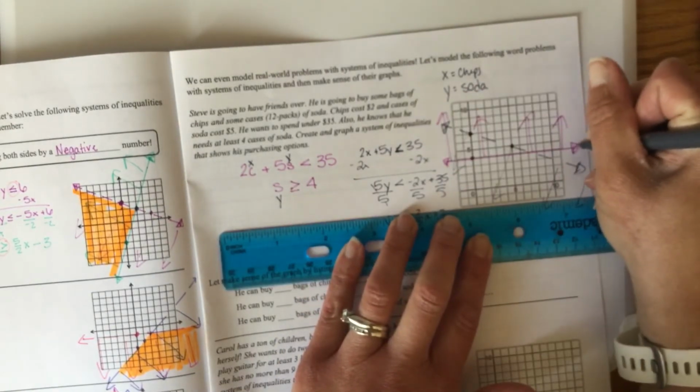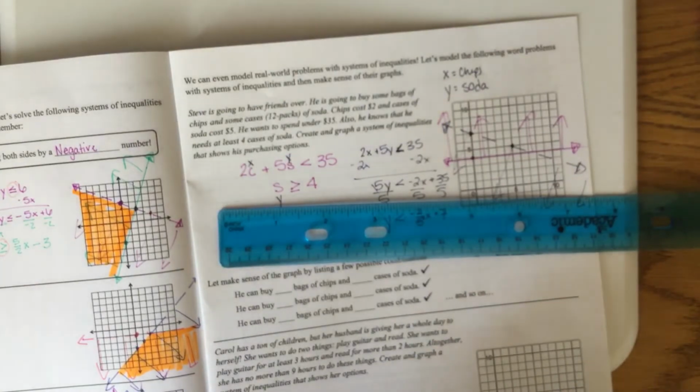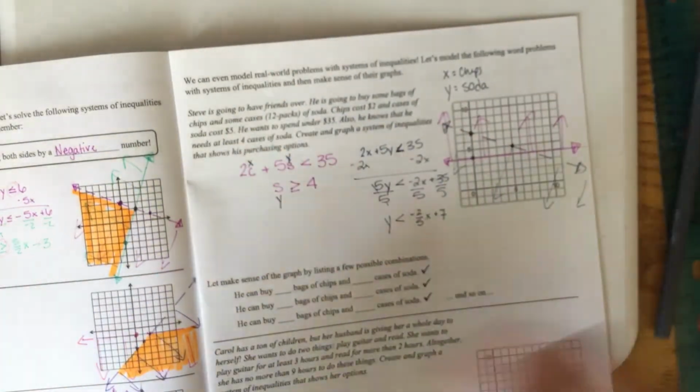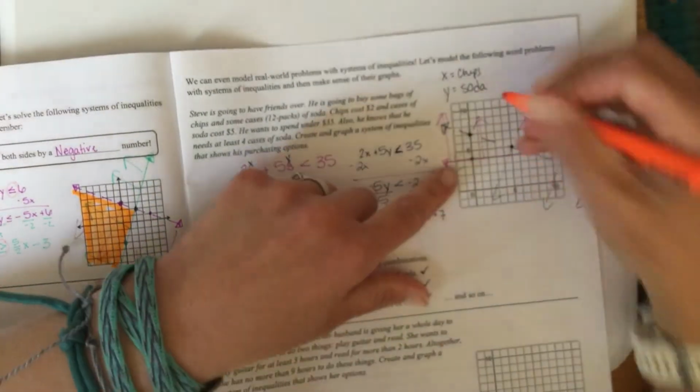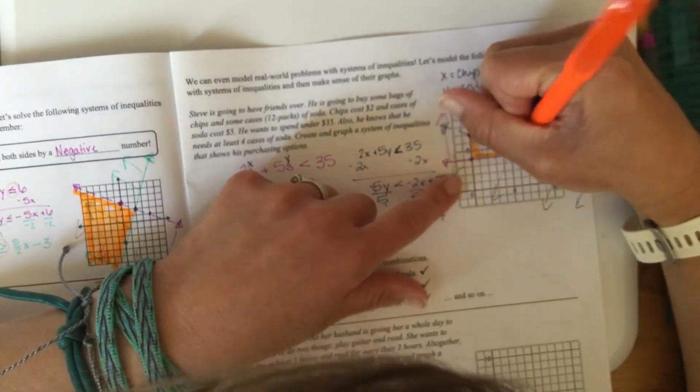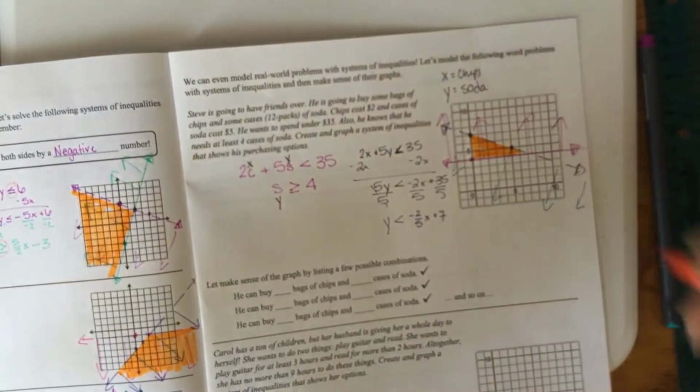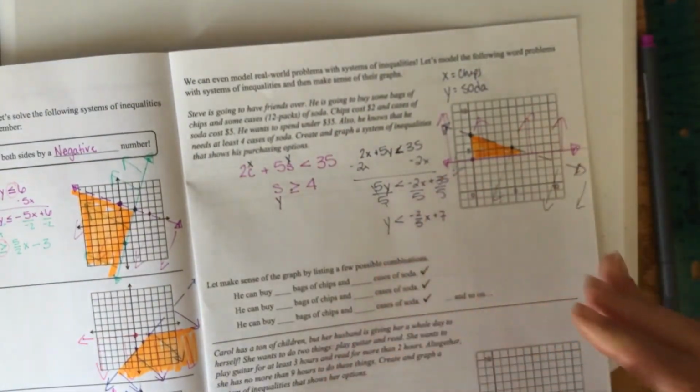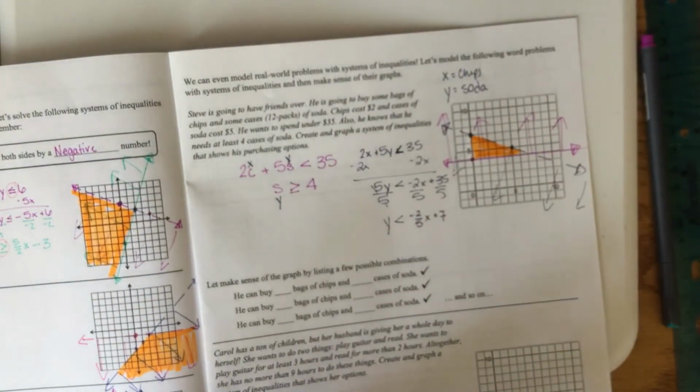Okay, so that means that there's this little triangle of possible combinations. So we have to stay above the 4 cases of soda, but we can't spend more than $35. Okay, and there's many situations where setting parameters like this is real. So it says, let's make sense of the graph by listing a few possible combinations.